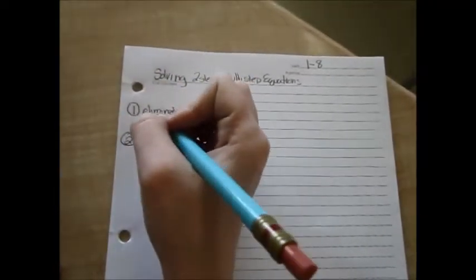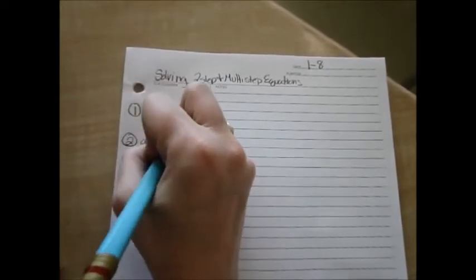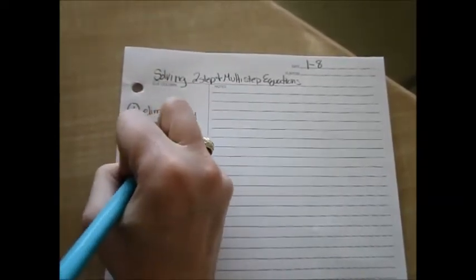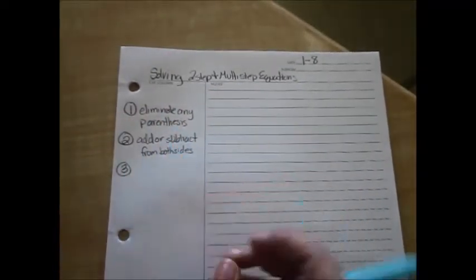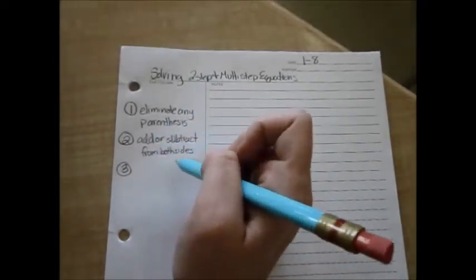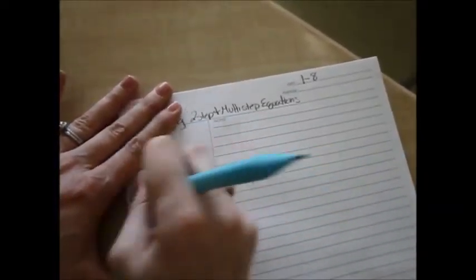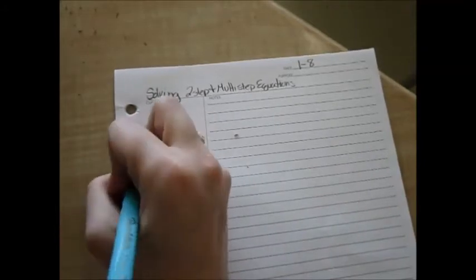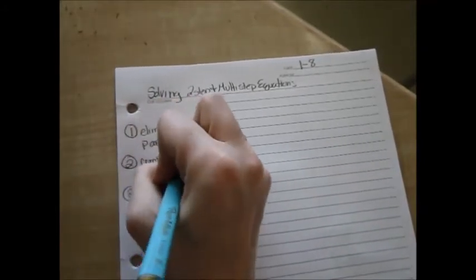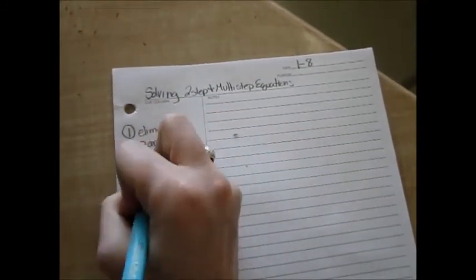Step 2, we're going to combine like terms by adding or subtracting. You'll notice when I'm writing my notes, I wrote adding or subtracting from both sides, and then I erased it and I rephrased it to say combining like terms by adding or subtracting. It's more concise to what we're doing. And then step 3, we're going to isolate the variable.